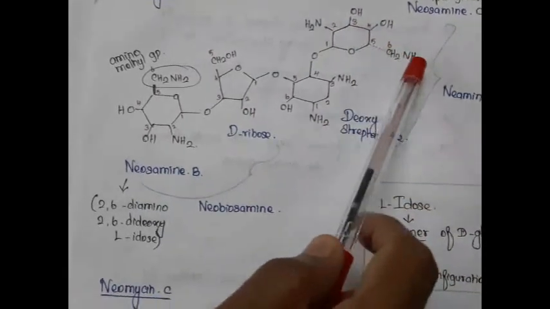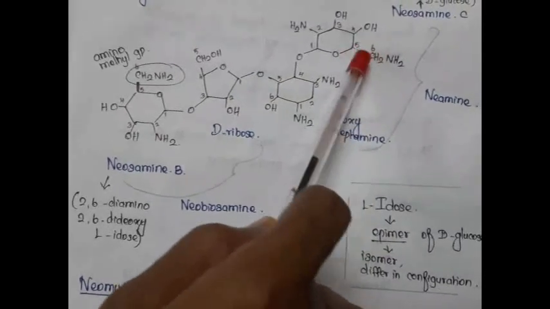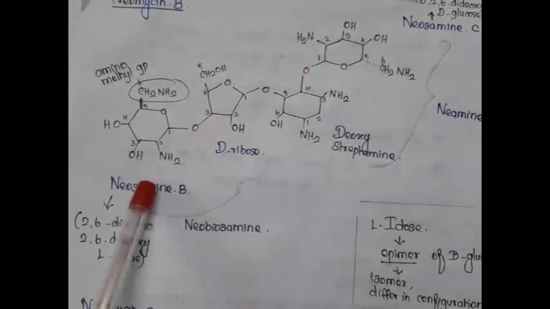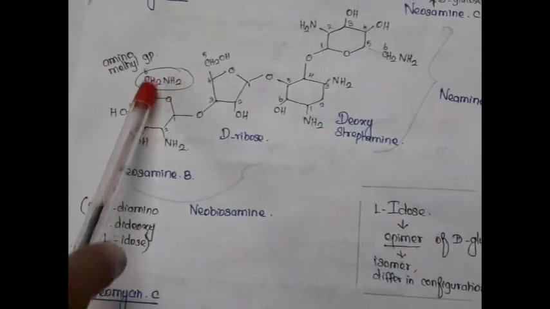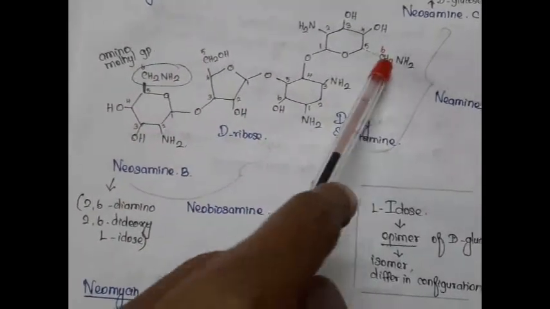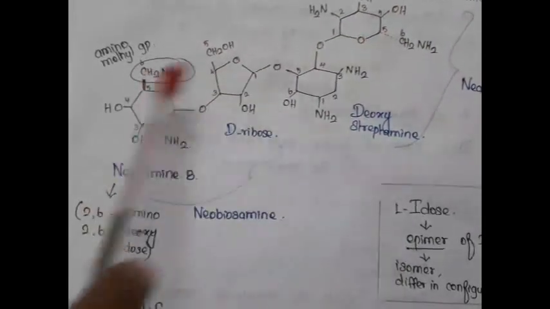Here the amino methyl group attached at the 5th position has alpha configuration. But come to Neomycin B, it has a similar structure, but here the amino methyl group attached at the 5th position is beta. Here this one is alpha, indicated as a dotted line, and this one is beta, indicated as a thick line. Both have similar structure, but they differ only in configuration.